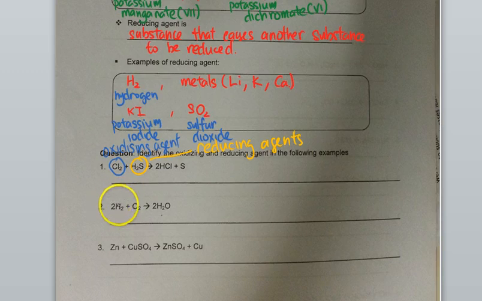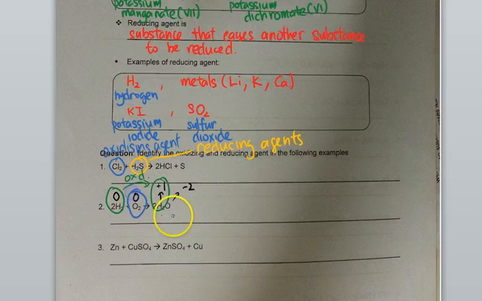So hydrogen initially, element on its own, oxidation state 0. Oxygen element on its own, 0. Now water, H2O, hydrogen now is in a compound, so oxidation state +1. Oxidation state of oxygen is -2. So hydrogen changed from 0 to +1. So it underwent oxidation. On the other hand, oxygen became -2, so it has undergone reduction. Okay?